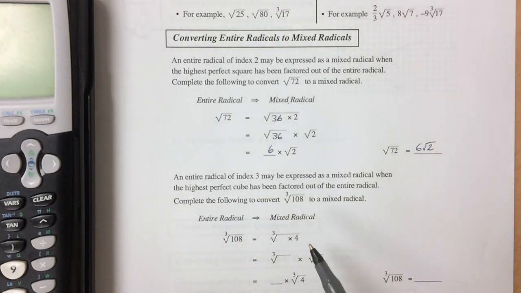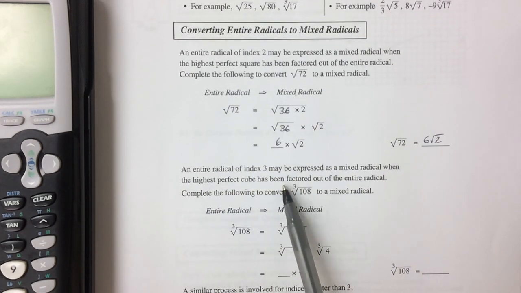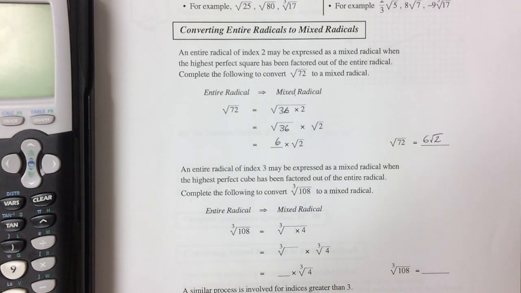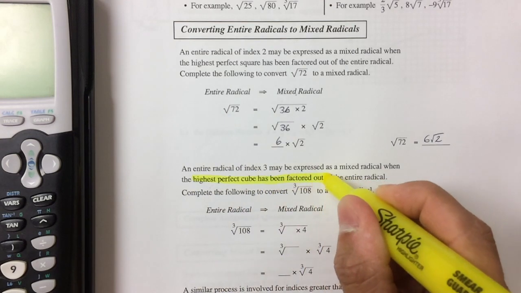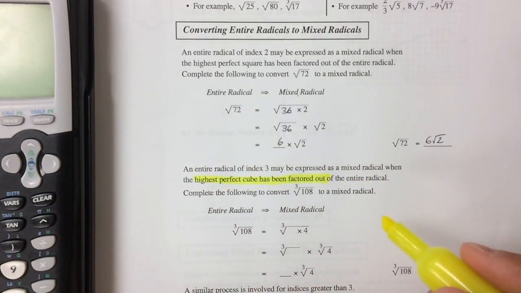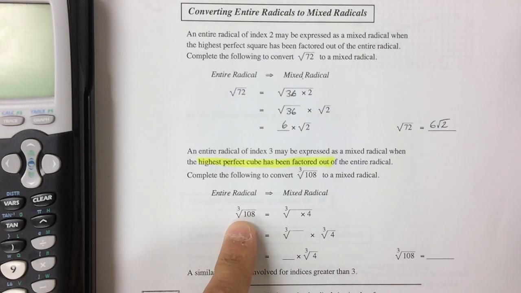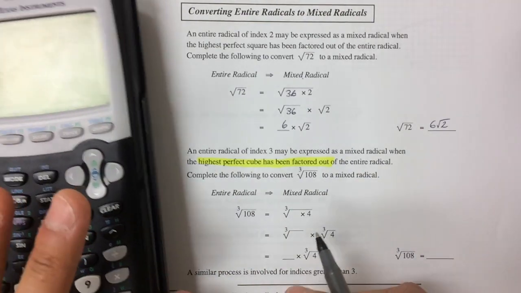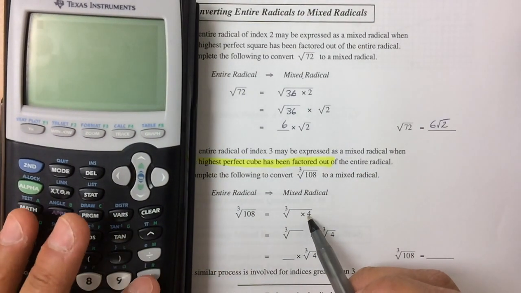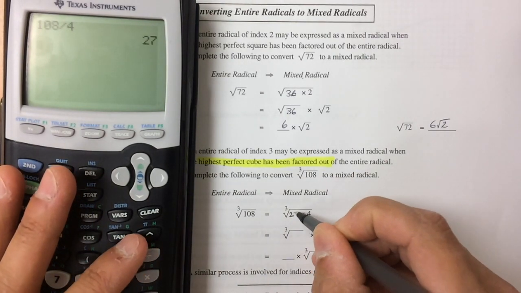An entire radical of index 3 may be expressed as a mixed radical when the highest perfect cube has been factored out. So this is key here: the highest perfect cube needs to be factored out of the entire radical. Here's my entire radical, cube root of 108, and I want to find a perfect cube. We see that there's a 4 that's already been taken out of that, so 108 divided by 4 is going to leave us with 27.